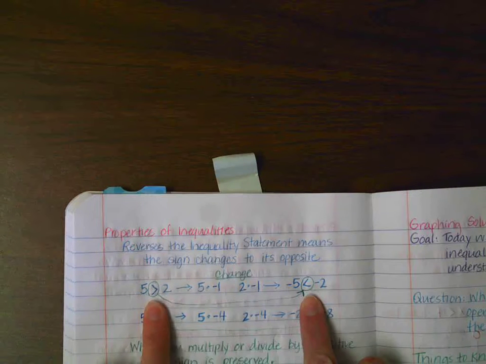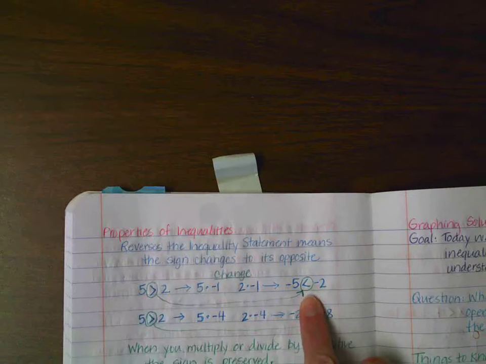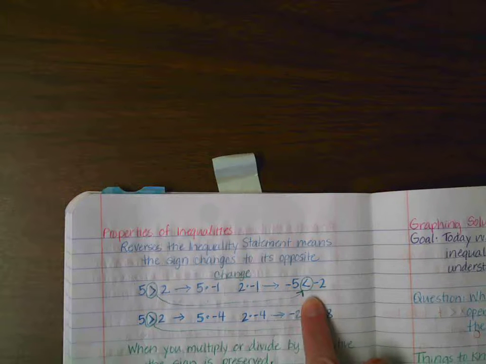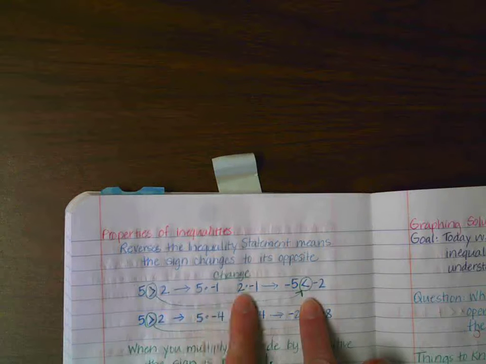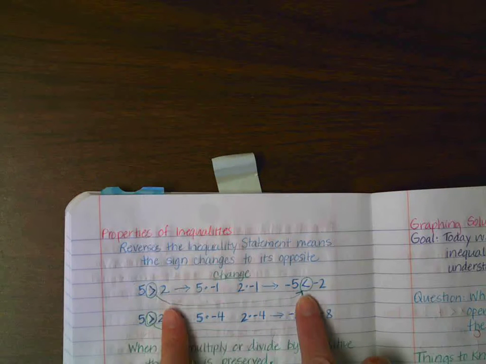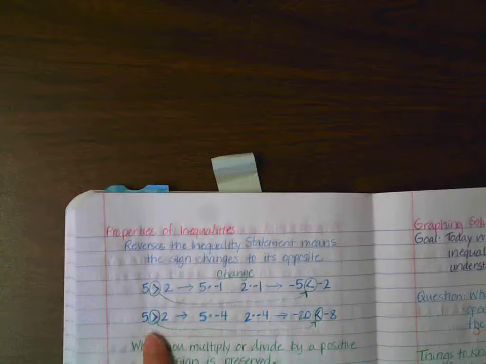So look at what happened to your inequality symbol. It changed. It went from greater than, 5 is greater than 2, to -5 is less than -2. So when we multiplied by a negative, we had to reverse our signs to their opposite.